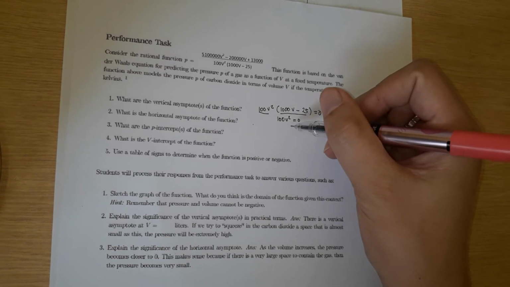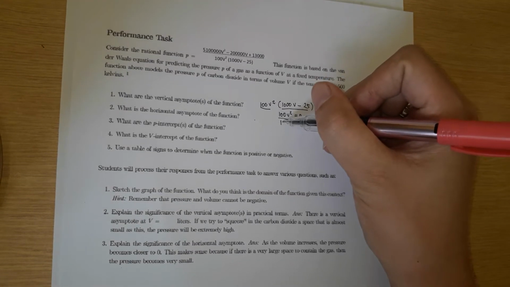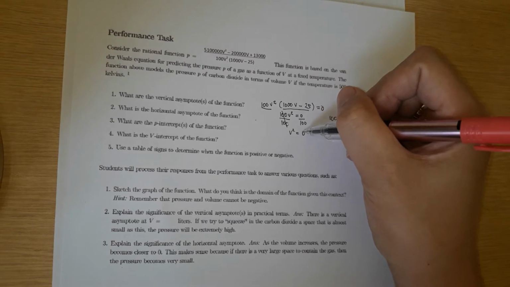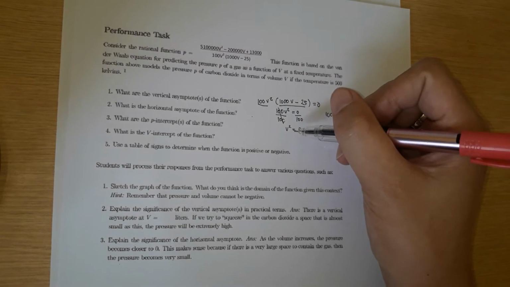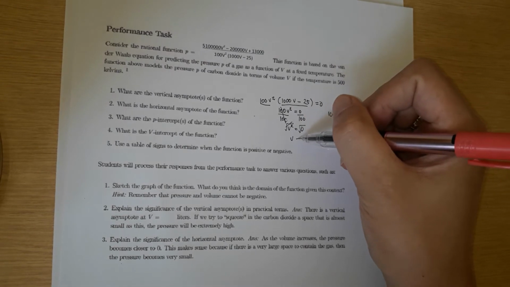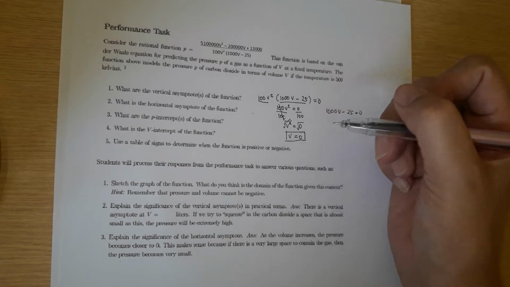Next, after equating it to 0, we're going to solve now. So here, we're just going to divide first by 100 so that what remains is v squared. So v squared is equal to 0. How do we get rid of the square? Take the square root. So the square root of v is equal to 0. So the first vertical asymptote is v is equal to 0.